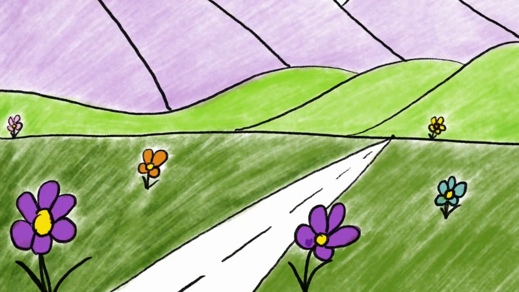Finally, let's color in our road. I'm going to use gray. You can use any color you like.